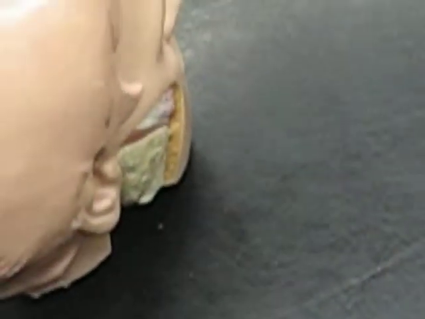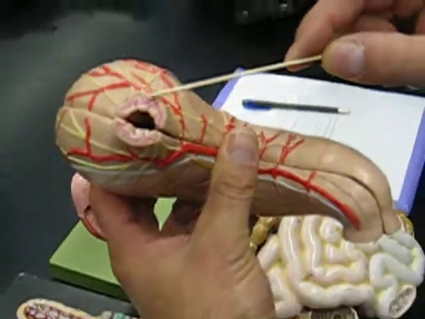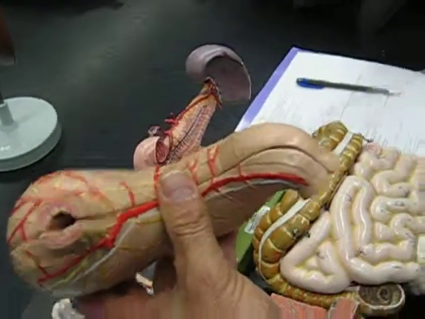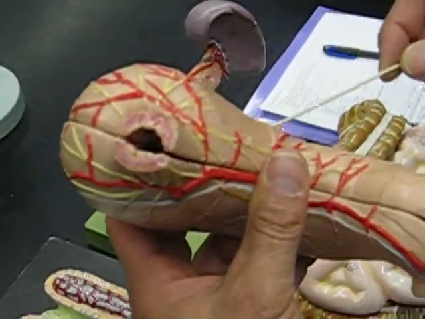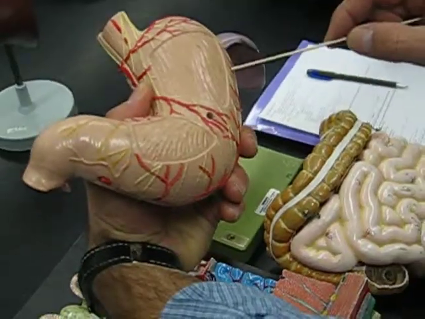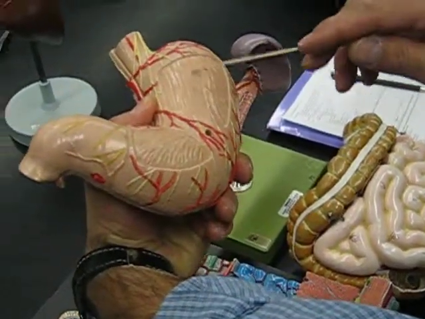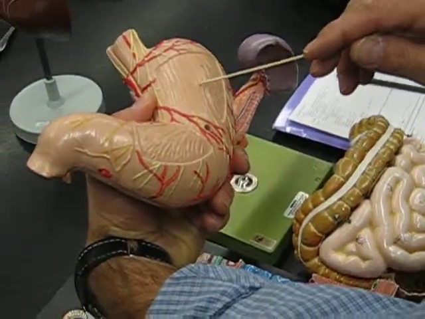Now food makes its way down the esophagus and enters into the stomach. This is the stomach model. This is the esophagus. This is the duodenum. The outer layer of the stomach is called the serosa. And here's the first layer of muscle, the longitudinal muscle exposed.